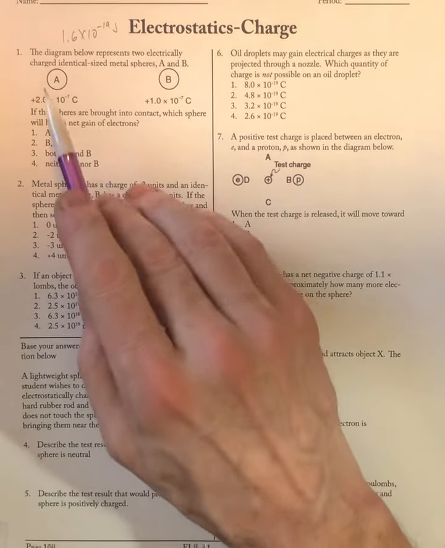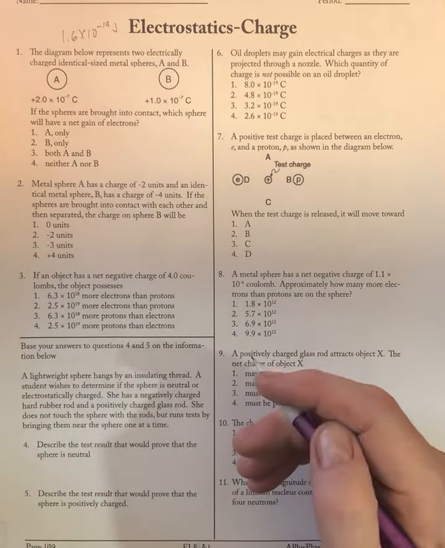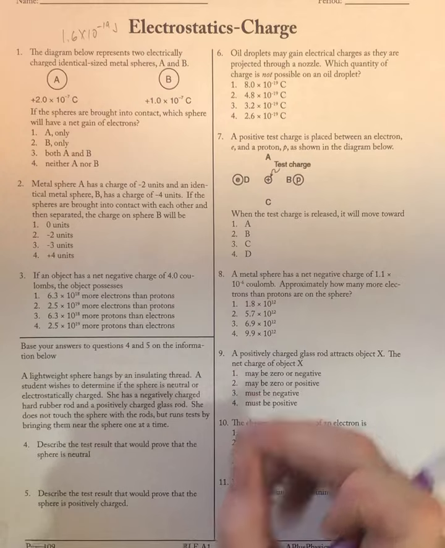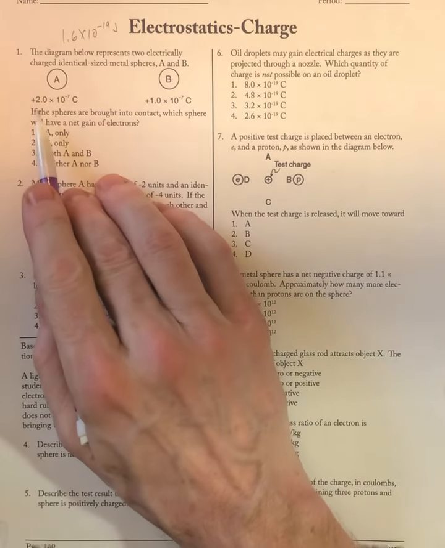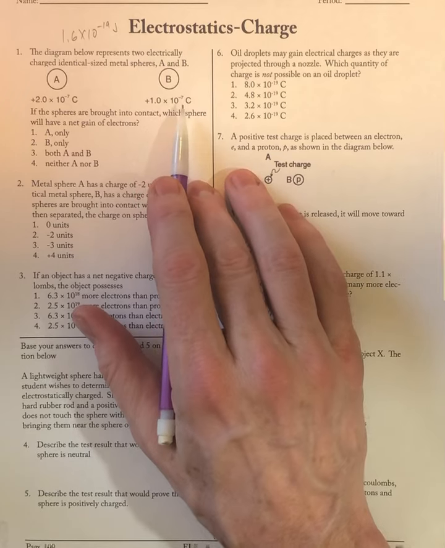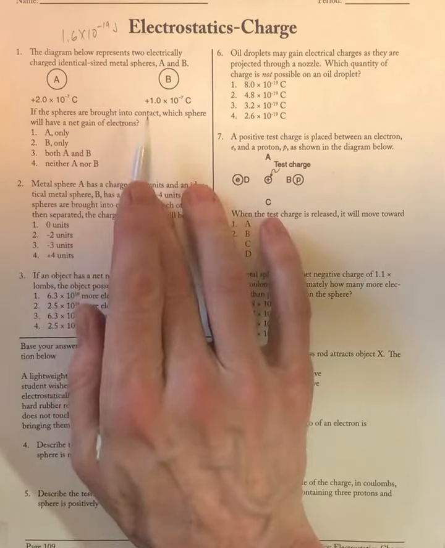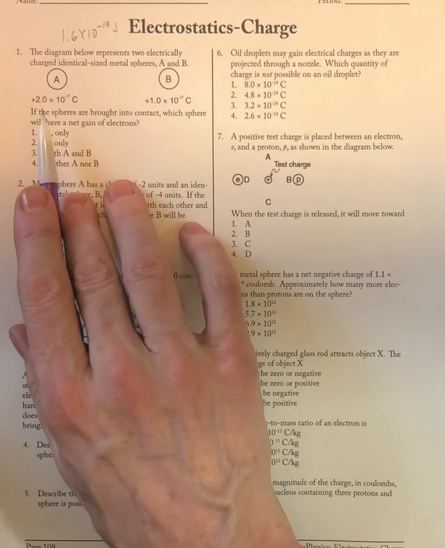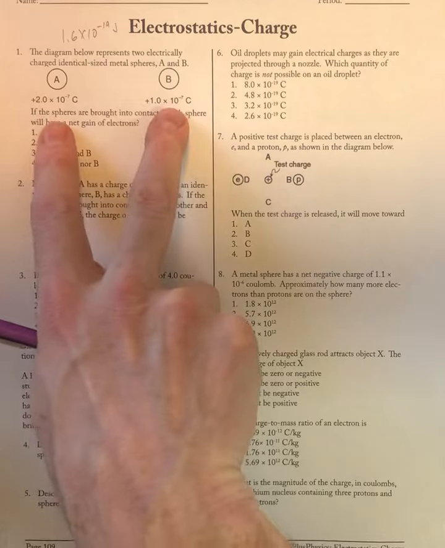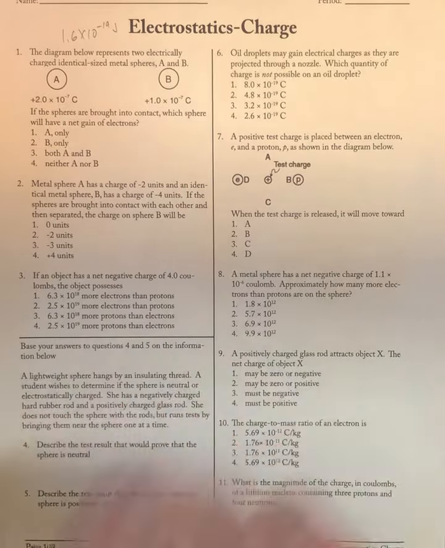The diagram below represents two electrically charged, identical sized metal spheres, A and B. One of them is 2 times 10 to the negative 7 coulombs. One of them is 1 times 10 to the negative 7 coulombs, and they're positively charged. This one has more positive charge, which means that if they come in contact with each other, they're going to figure out a way of being the same. They want to reach equilibrium.